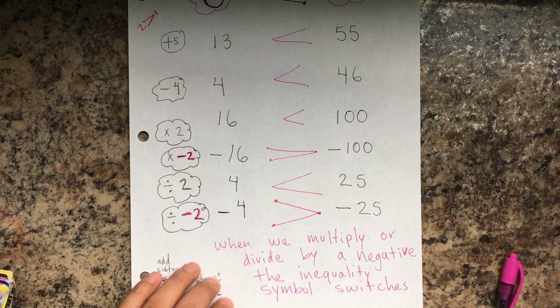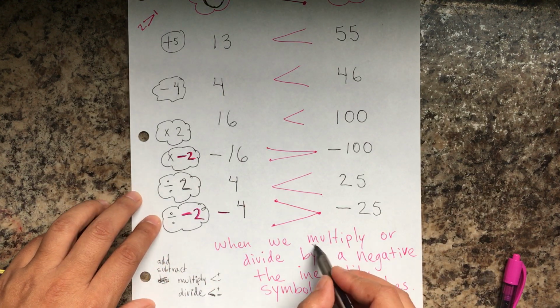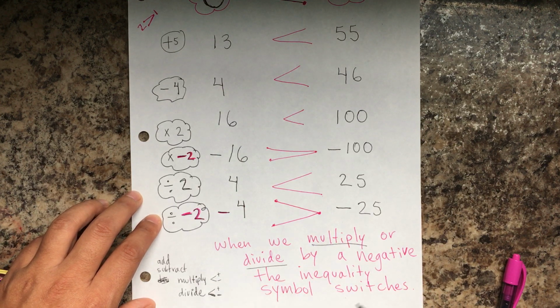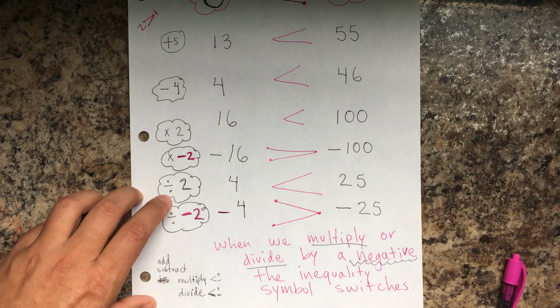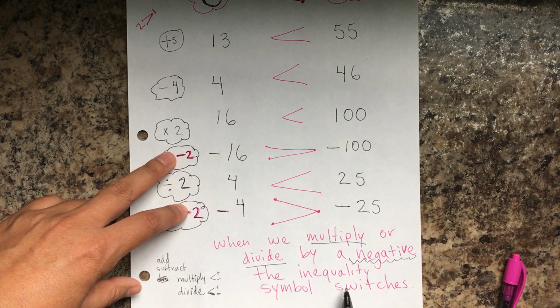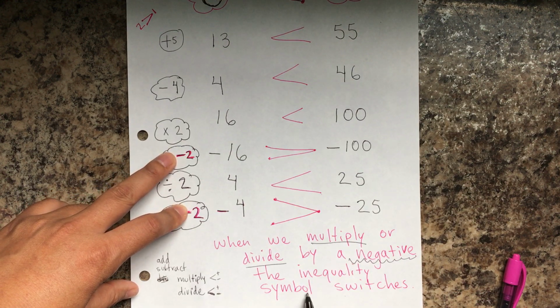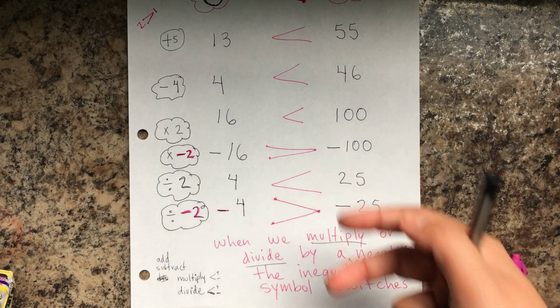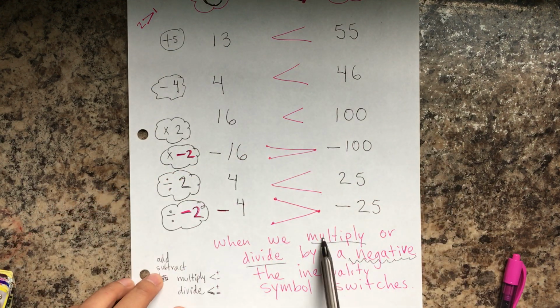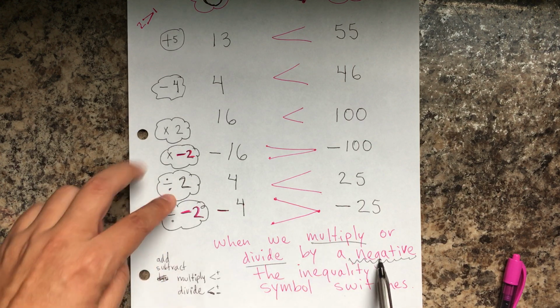Okay. Cuando multiplicamos, muy importante, multiplicamos y dividimos. Y el número tiene que ser negativo. So the number has to be negative. Then the inequality symbol changes. If it's less than, it becomes greater than. If it's greater than, it becomes less than. Okay? Only when we multiply and divide, and the number has to be negative.